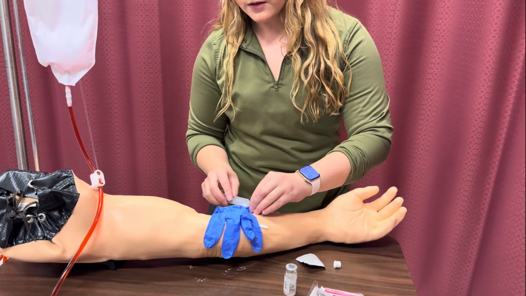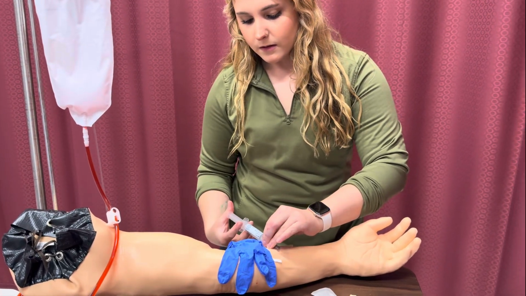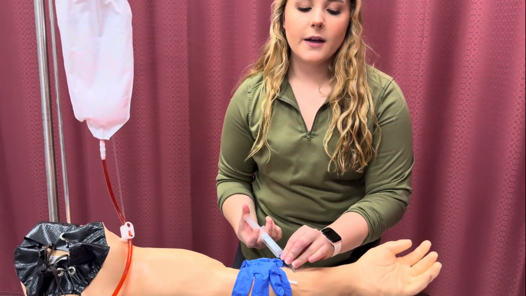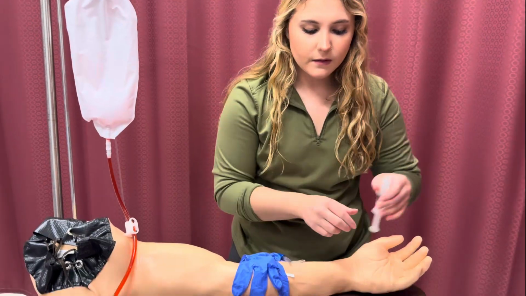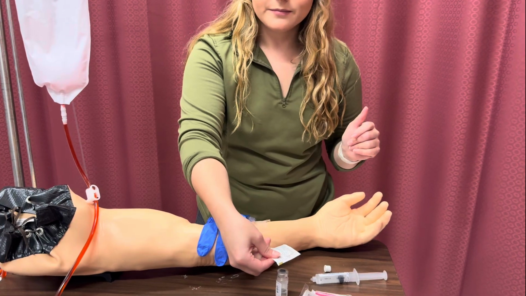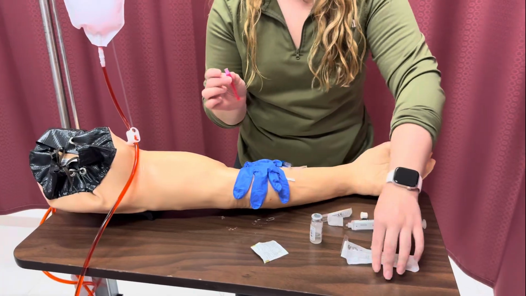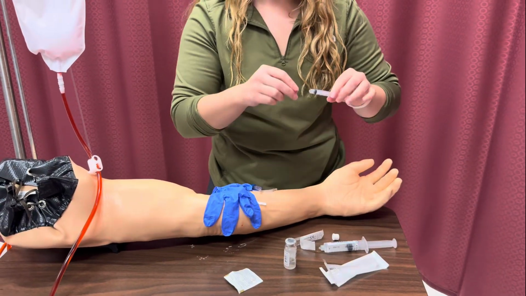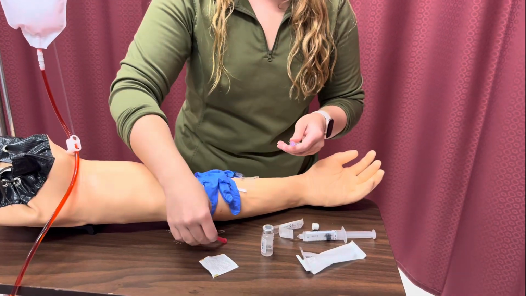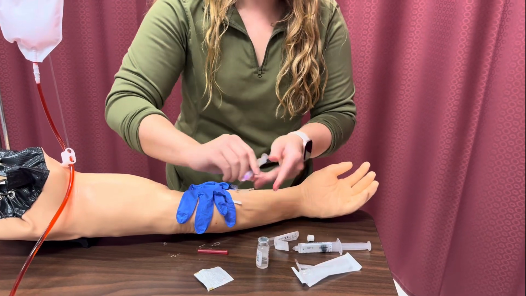I would flush for a minute. Okay. Make sure that I'm getting drawback as well, and that it's not burning or hurting the patient in any way. After that, I would clean off my antibiotic. Apply my blunt needle. Okay. Pull back. We'll do about 1 milliliter.